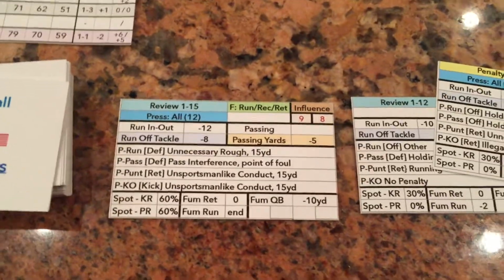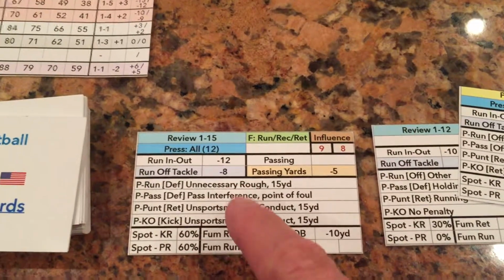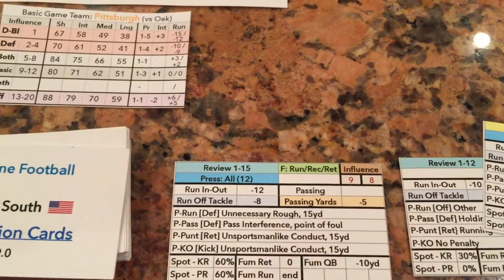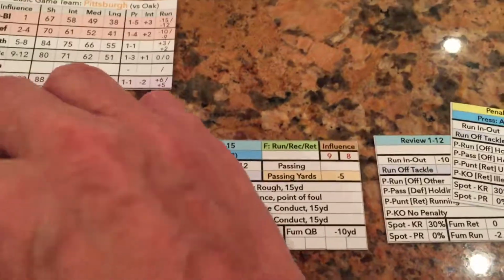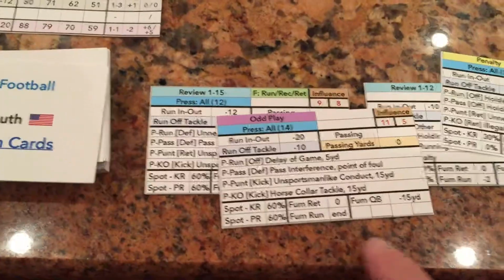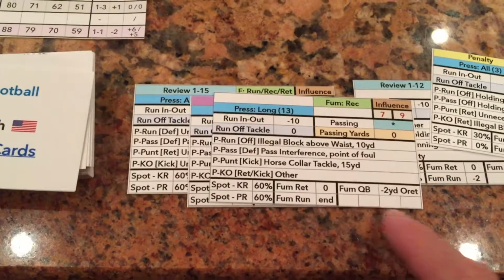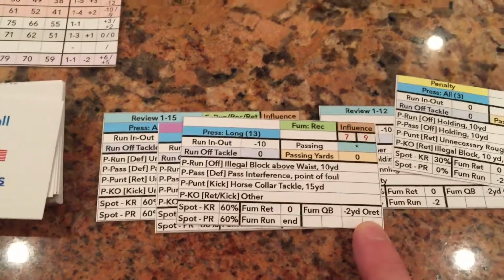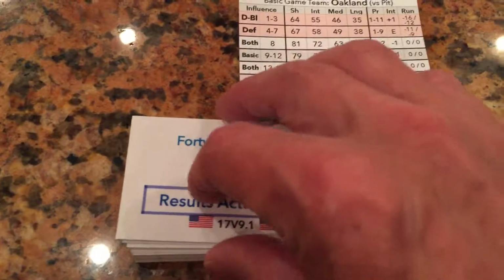I've also got on here the influences for the passing yards and the running, penalties, and if there's a foul on the play, like on a kick return, or if there's a fumble, you want to know where it's at, well, you just turn over the next card, and it tells you. Like in this instance, the quarterback was 15 yards behind the line when he fumbled the ball. This particular one, he was 2 yards behind the line, and the offense has a chance to return it if they recover it. So we've got the game action cards, and then we also have the results action cards.